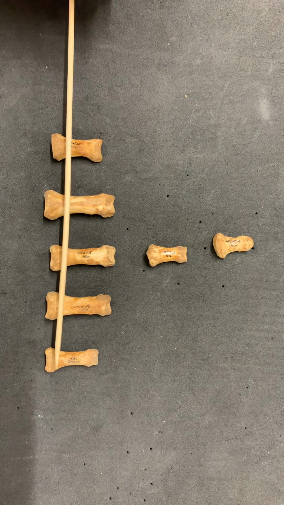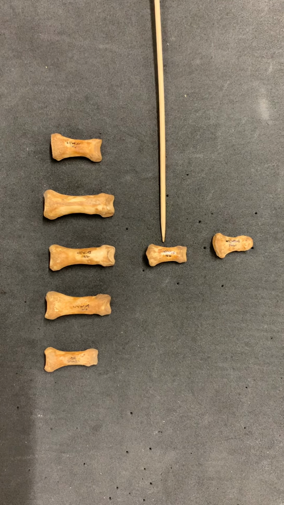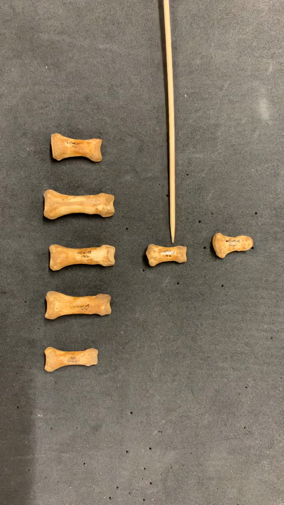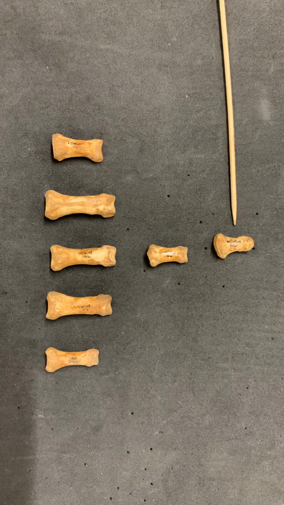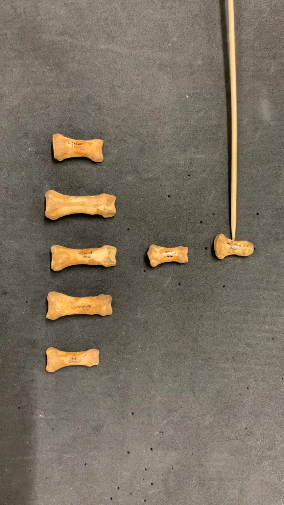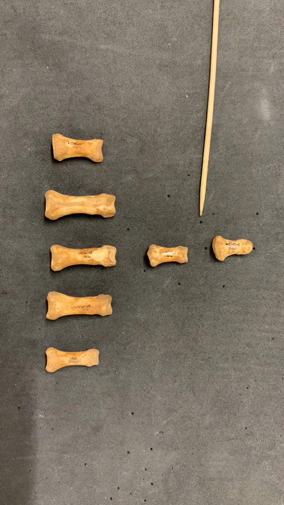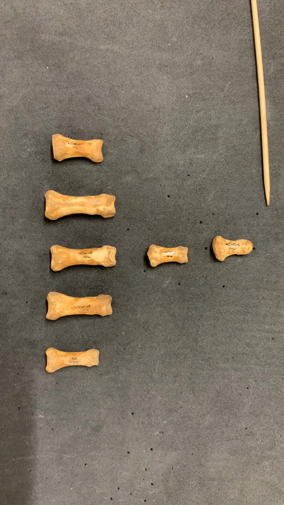So proximal phalanges. Then we have the intermediate phalanges, represented by this one here. And then we have the distal phalanges, which make up the tips of the fingers, represented by this one here. So ways that you can tell these apart.